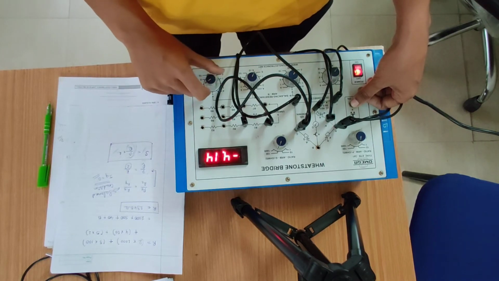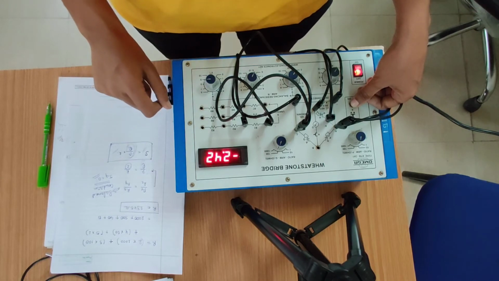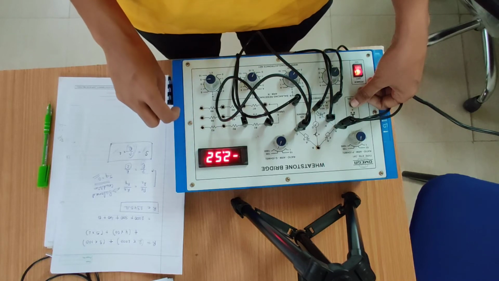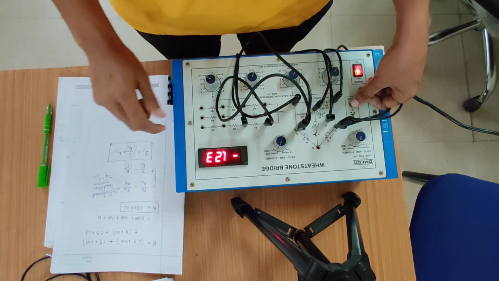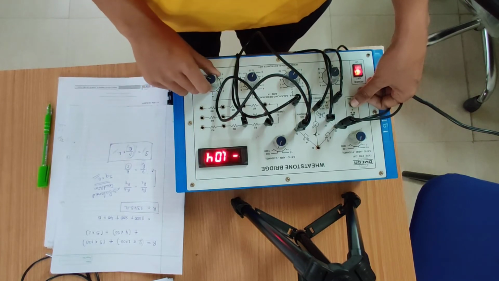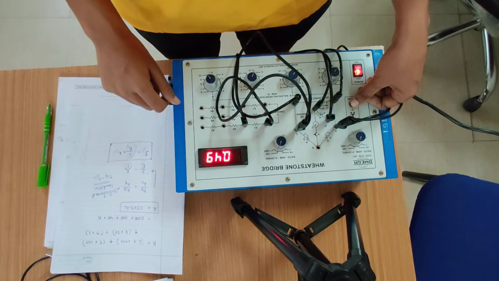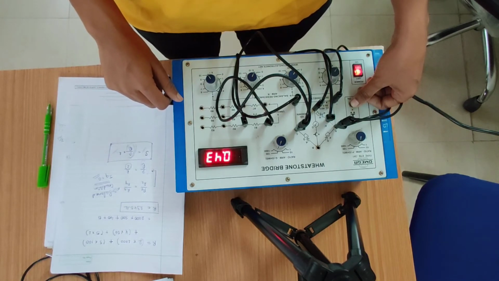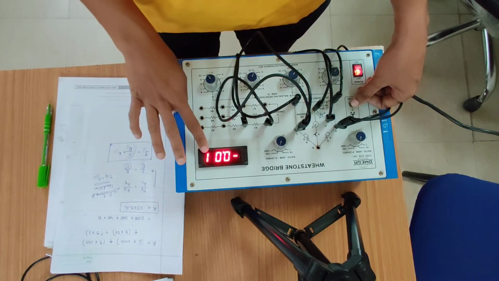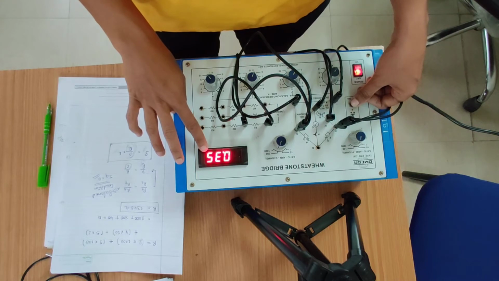So I'll go to 7, we'll wait for some value, then I'll go to 8. We will wait for this value to settle. After that we will go to 9. It's around minus 1. I'll go to 10. It's 0.49 or minus 0.01. That means it is nearly 0. We may consider it as nearly 0.